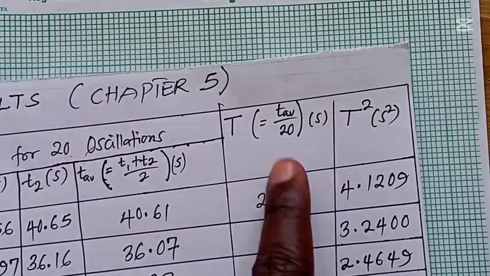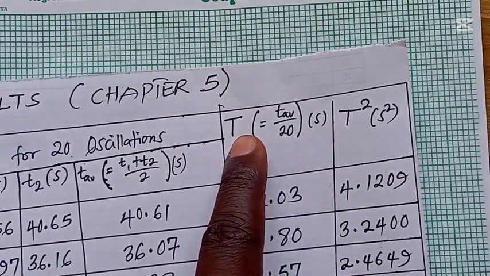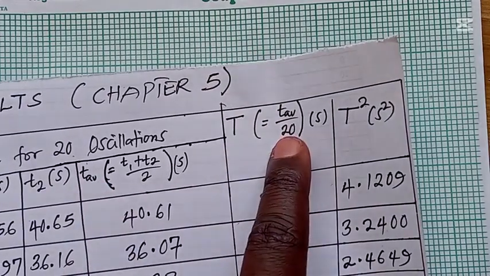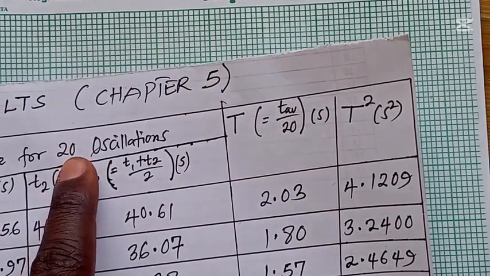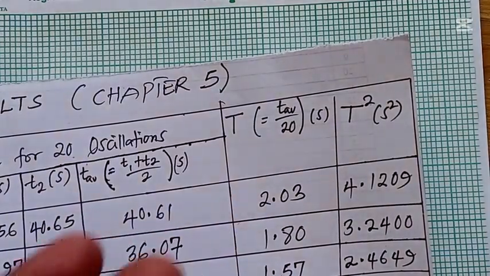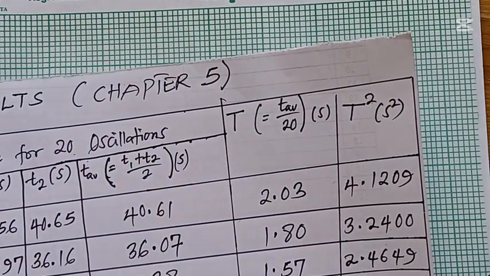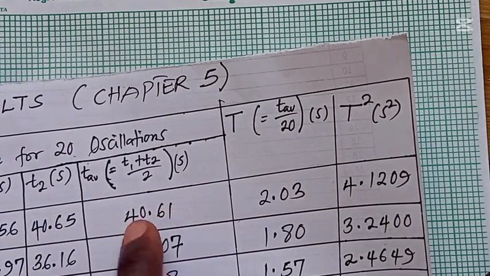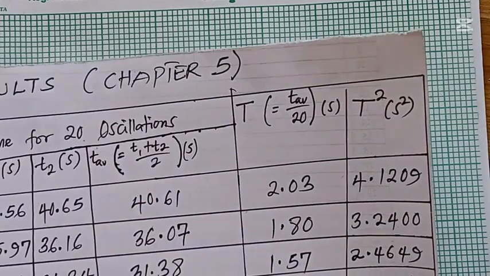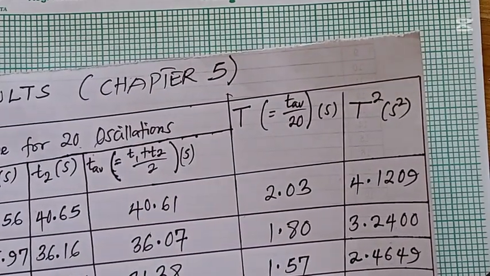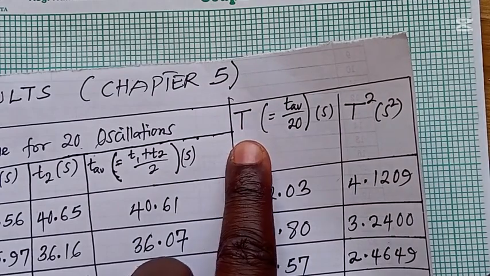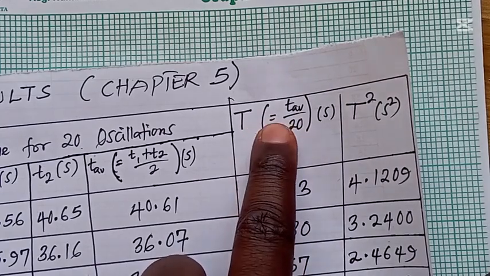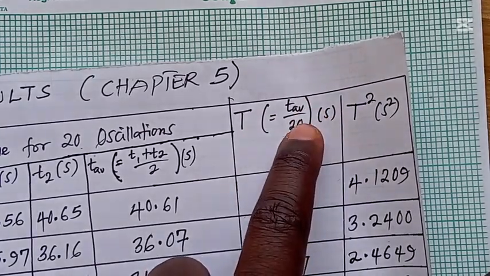Then the next column is the period of oscillations. We are dividing what we got here by 20 because it is for 20 oscillations, and period is the time taken to make one complete oscillation. Since this time is for 20 oscillations, we divide it by 20 to get the time taken to make one complete oscillation, and that time is our period denoted by capital T. You can see in the bracket it is defined as T average divided by 20.